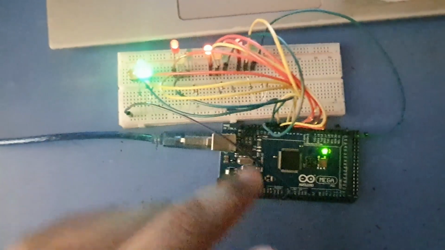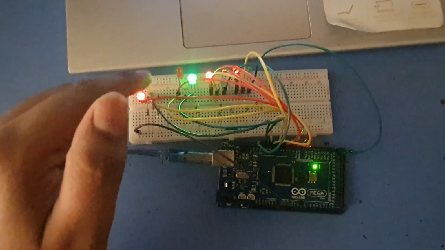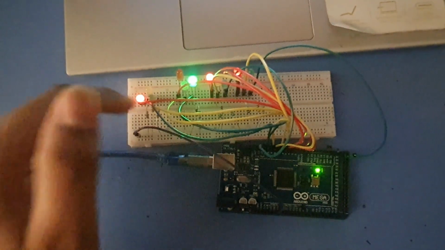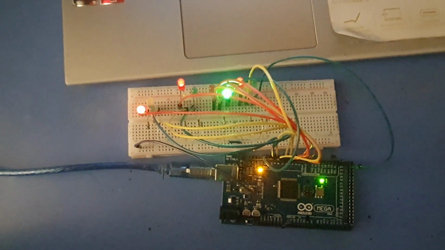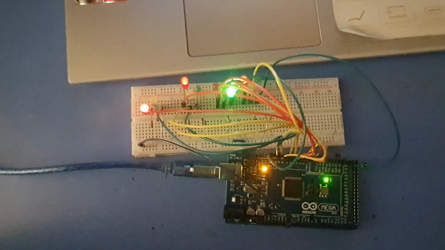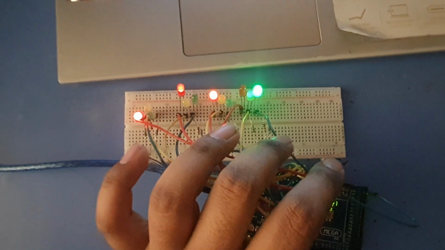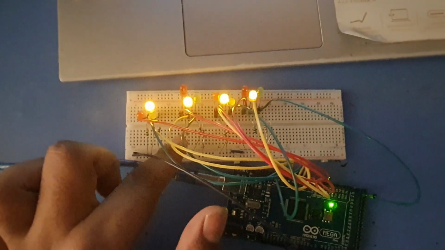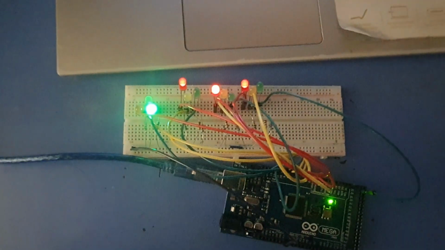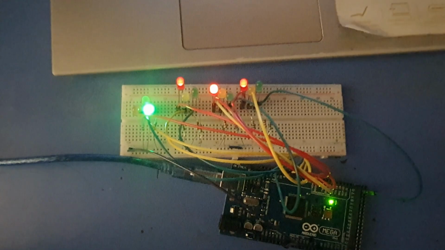Now I have uploaded the code, and you can see first the green LED is turning on and all the other LEDs are turning off. Similarly, see, second, the yellow LEDs are turning on, the front G3 is turning on, other LEDs are turning off. Now the yellow LEDs, now the fourth green LED is turning on. And I think I have kept a high value of resistance here, that's why this LED is glowing dim, otherwise it's working perfectly fine.